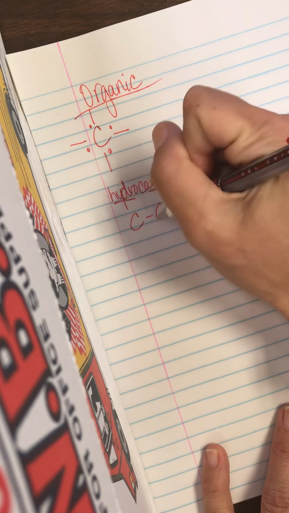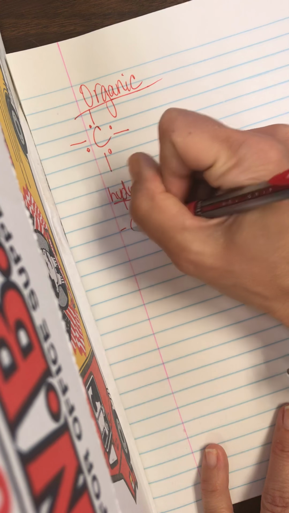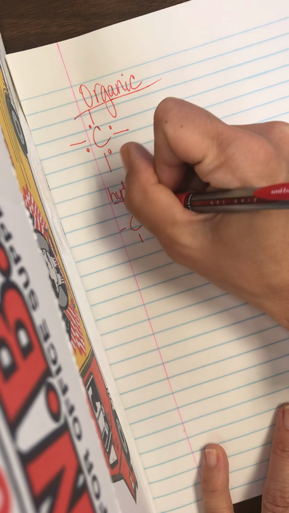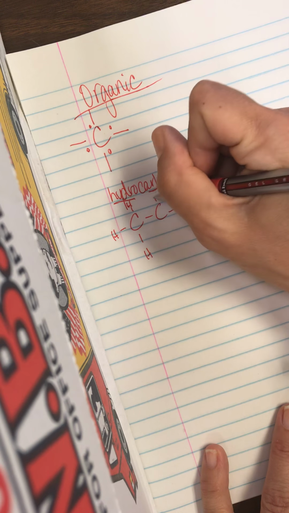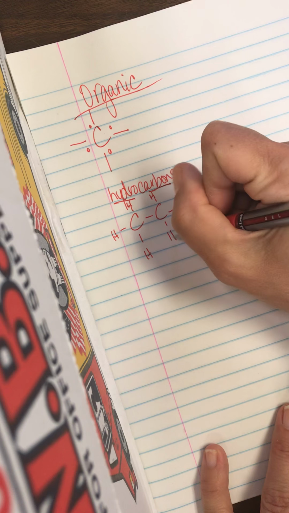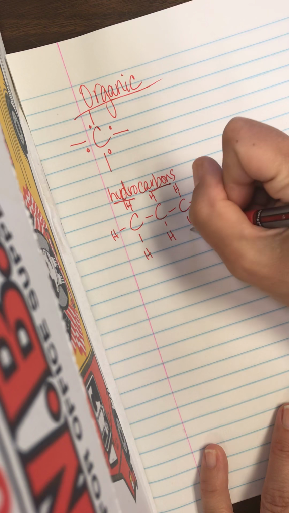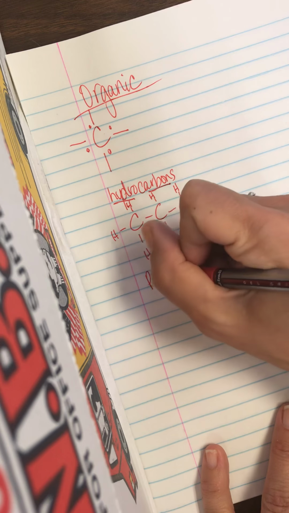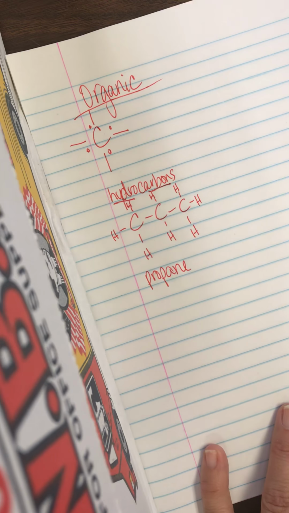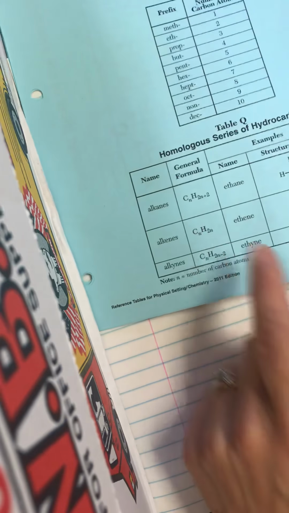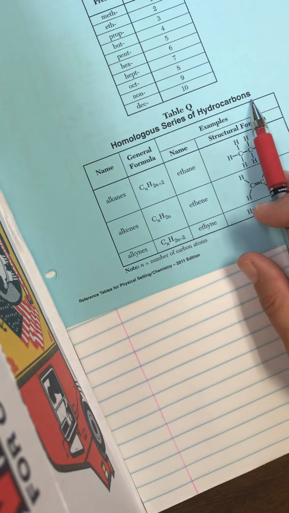And with carbon, you have to fill the 4 bond rule. So there's 1 bond here, so 2, 3, 4. This would be an H, H, H. And then this carbon has 2, so here would be the 3rd and the 4th bond. And this one would have 3 H's. So the name of this would be propane.